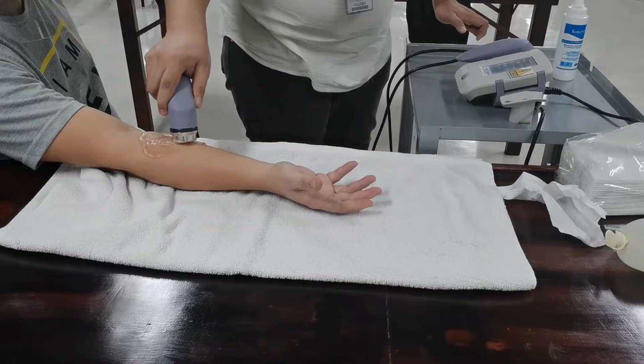So after you have input the time or duration on the machine, once the ultrasound head is in contact with the patient's skin, the treatment will start. When the ultrasound head touches the patient's skin, the light goes off, which means the treatment has started.